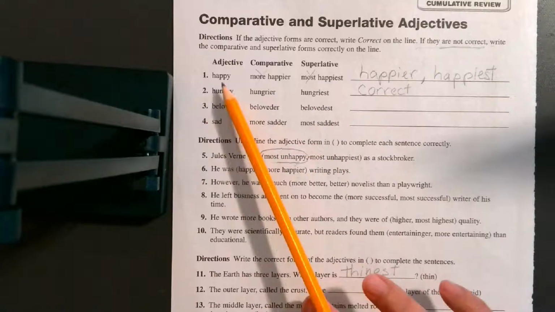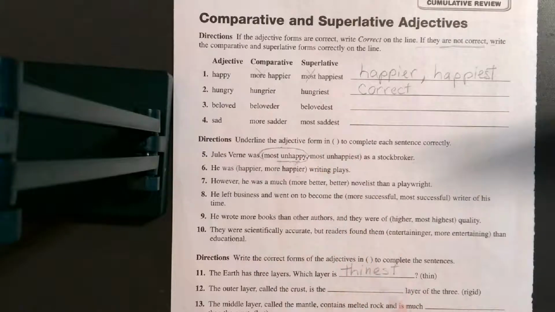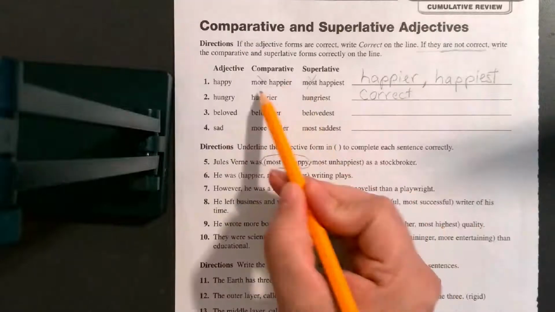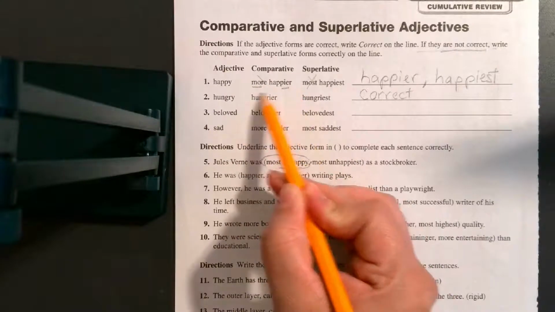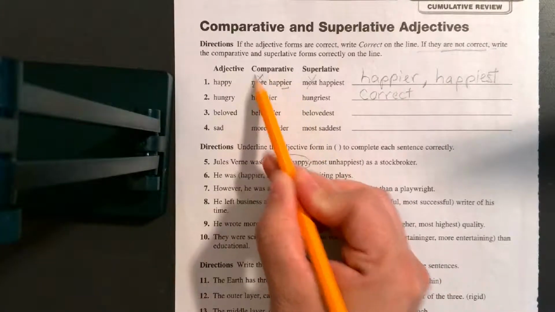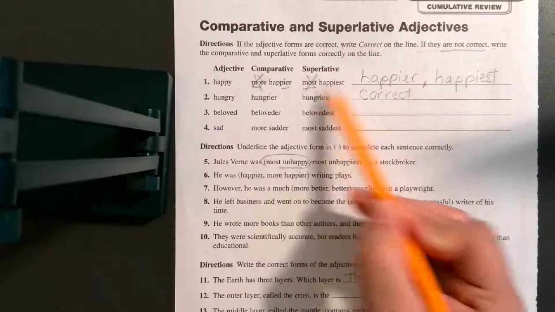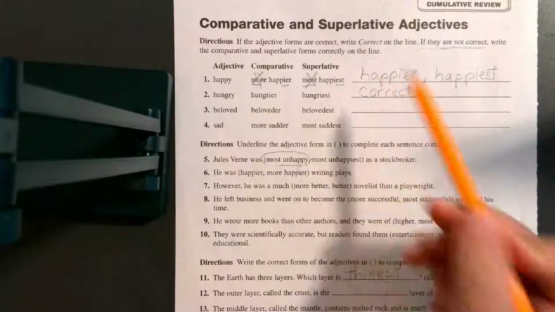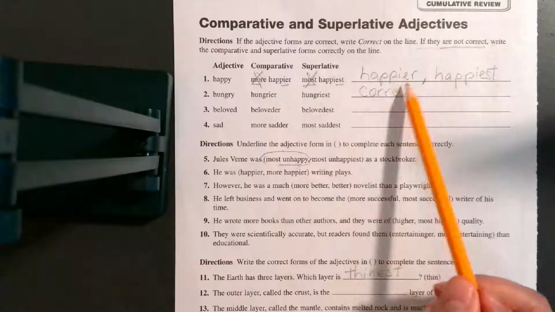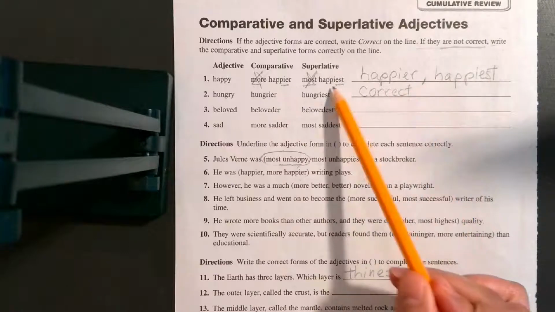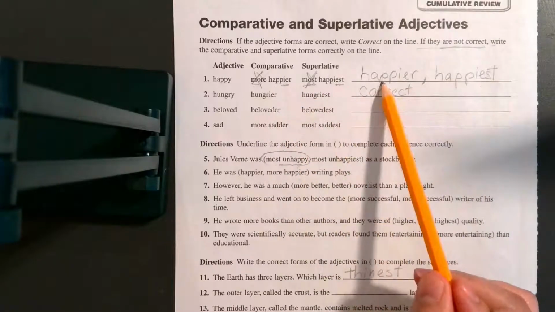So we have happy, more happier, and most happiest. And the mistake that they made here is that they put more, and then they put ER. And remember the rule is we can't have both of them like that. That's wrong. And I did the same here with most, and then they put EST ending. So we can't do that either. So we're going to write happier, and then comma, and then happiest. And we made the fixes, so you made those corrections here on the line.